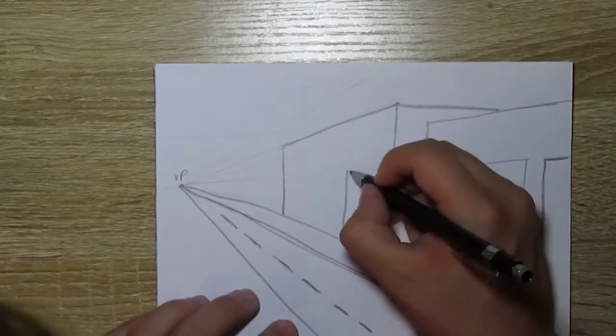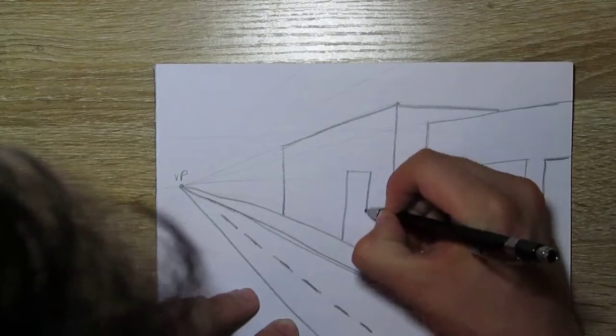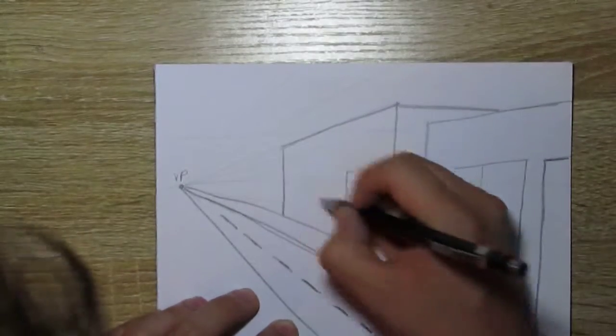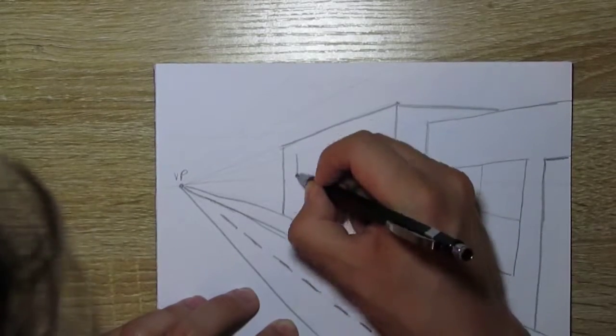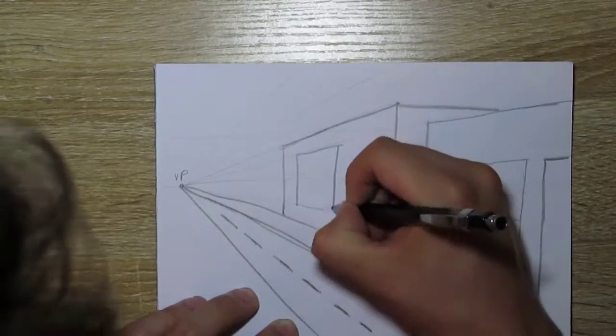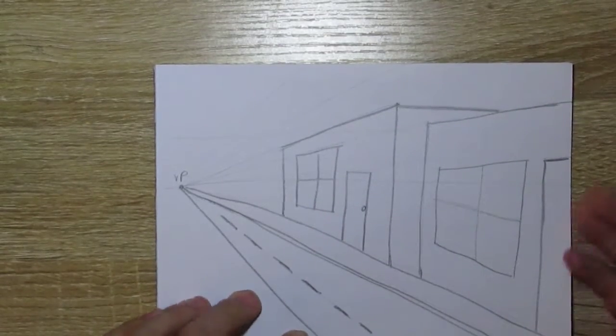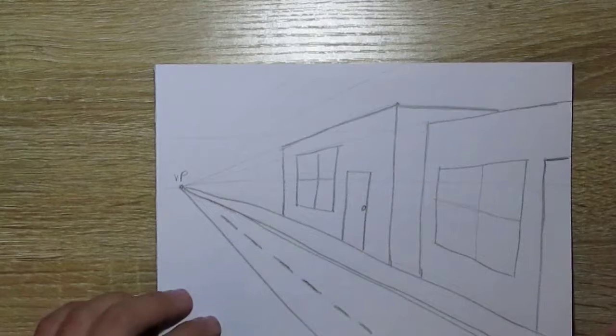Now that's time up. Still cannot draw fast enough. Let's make a door again. Make a window again. And yeah, this is how you start composing scenes.